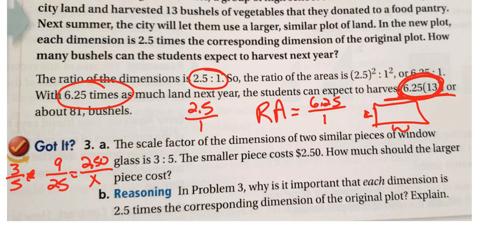The larger piece is going to be x. 9x equals 25 times 250, which is 6250, divided by 9. The larger piece is going to be about 694.